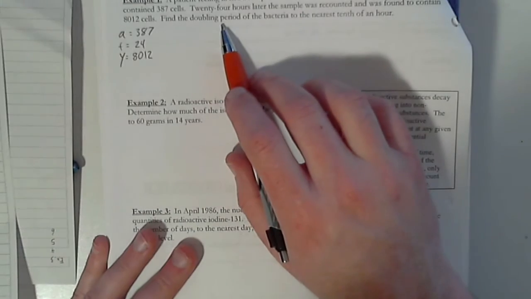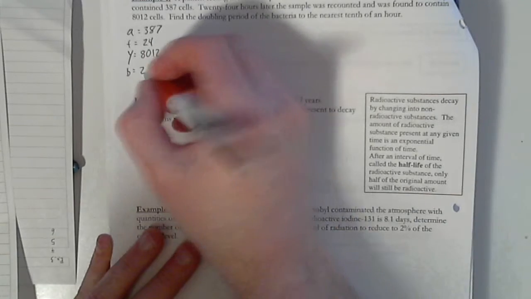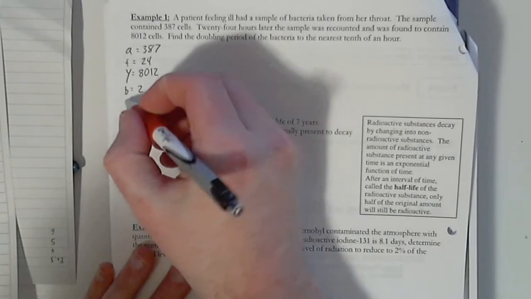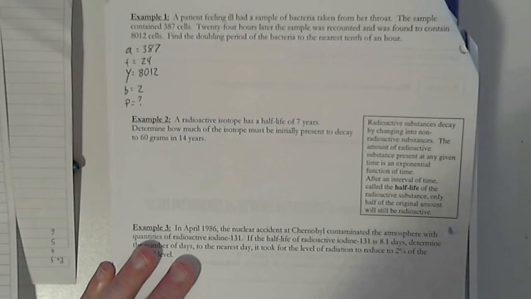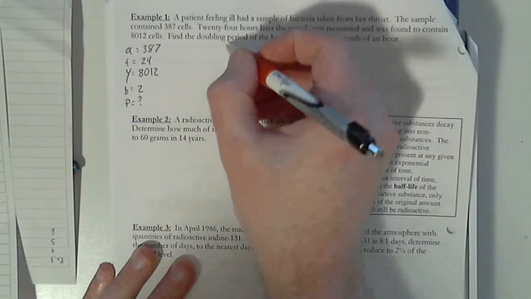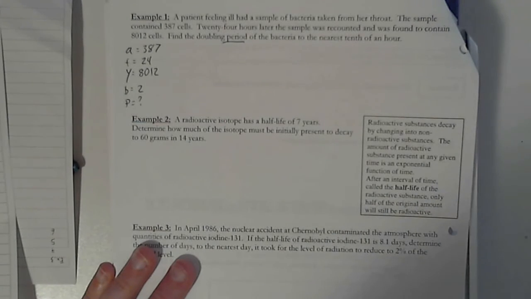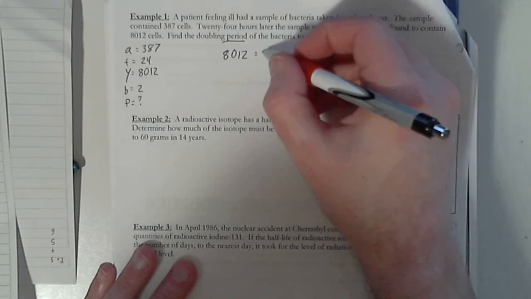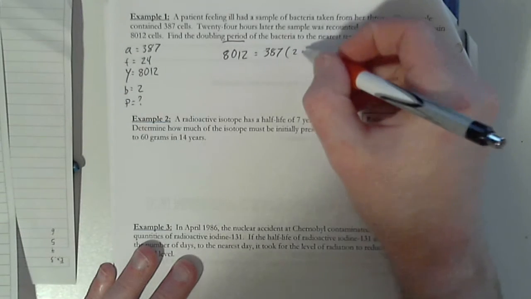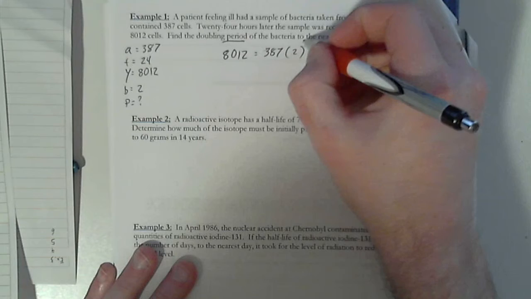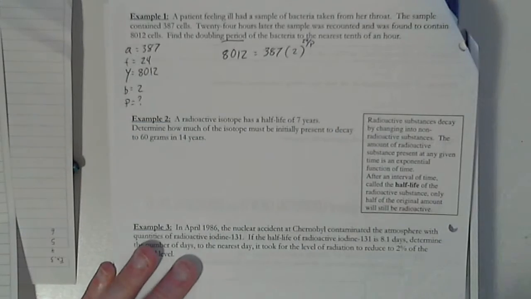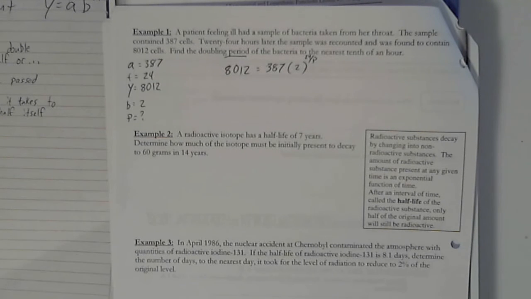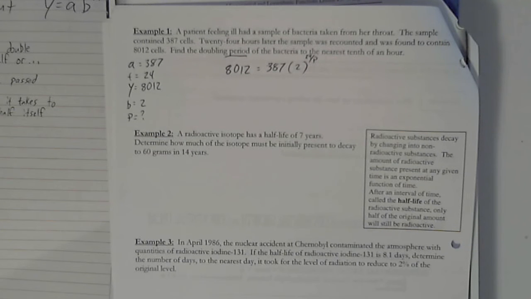And we want to find the doubling period, so we're actually going to set our b value to be 2. They've defined this as a doubling period question, so b is just set. But the question is, how long is it taking to double? Find what the doubling period is. So that's our p value, to the nearest tenth of an hour. So let's write out our equation. 8,012 is equal to 387 times 2 to the power 24 over some unknown p. You could probably estimate this pretty quickly if you want to keep doubling 387 and see how long it takes to get to 8,012.